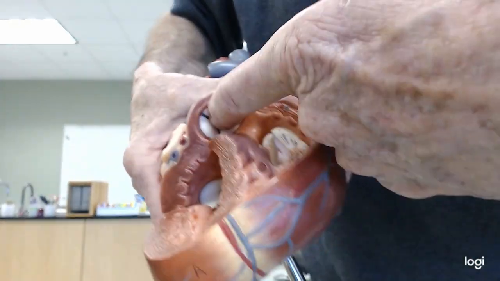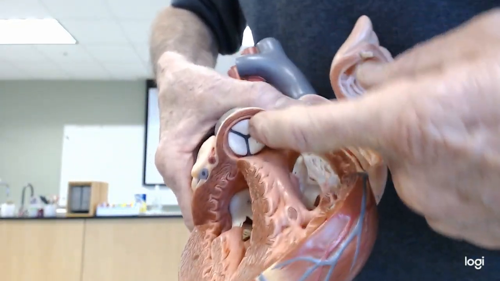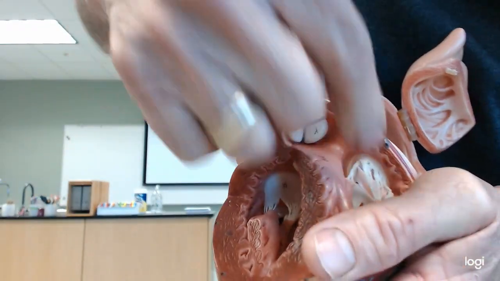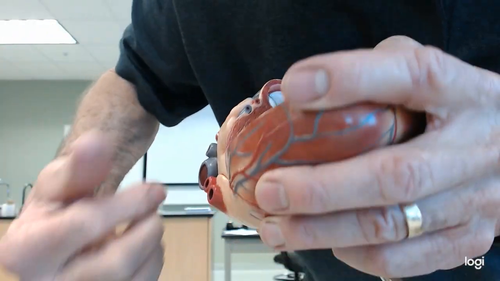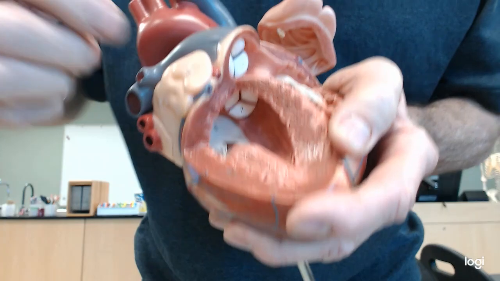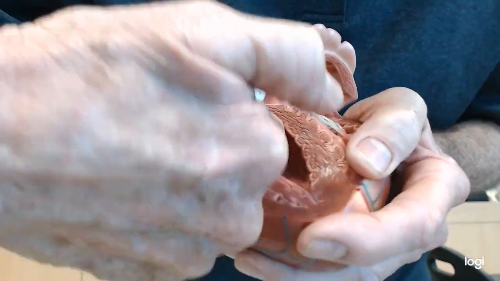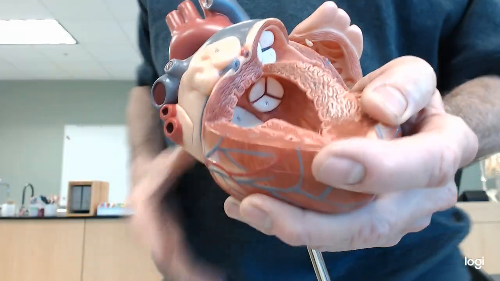You have the pulmonary semilunar valve going up into the pulmonary artery. It's leaving the right ventricle. And you have the aortic valve, the red one there, the aortic valve that leaves the left ventricle and goes into the aorta.